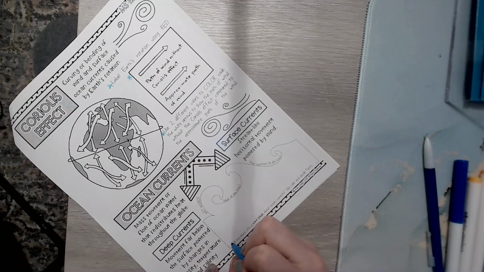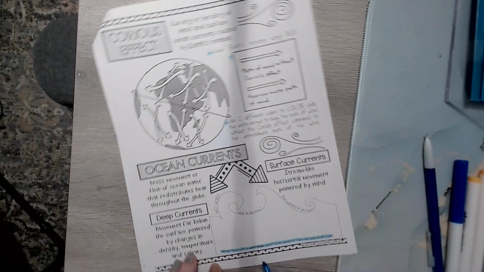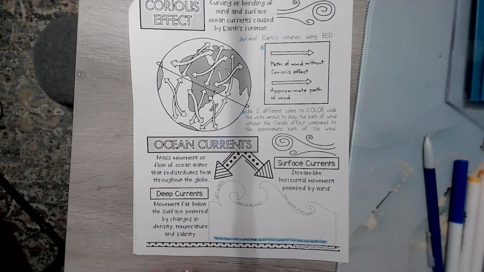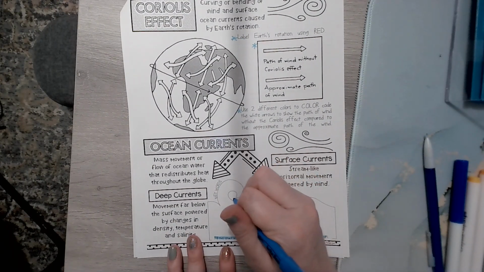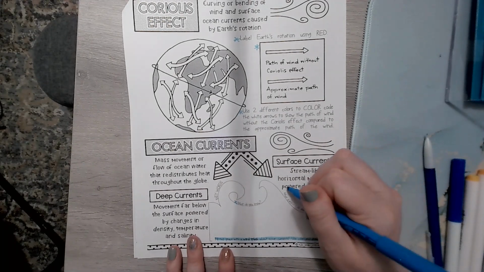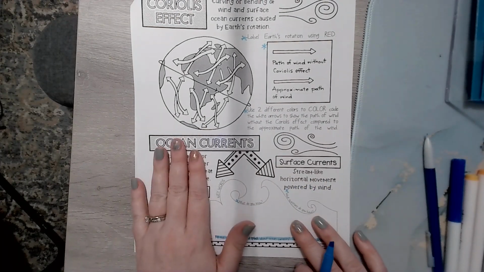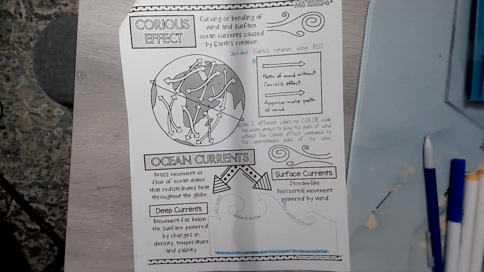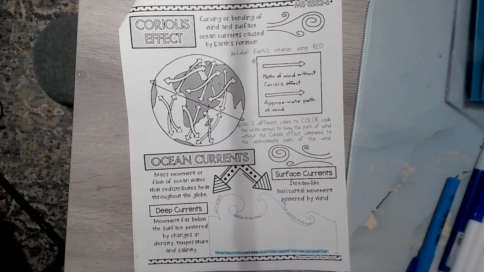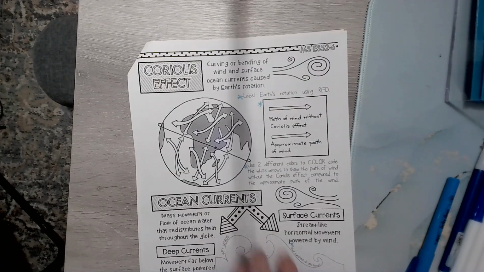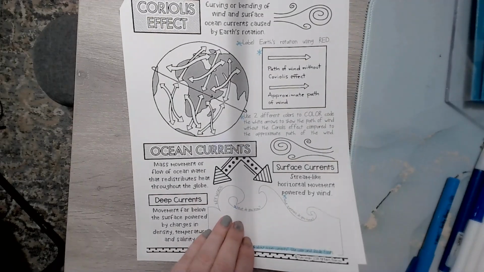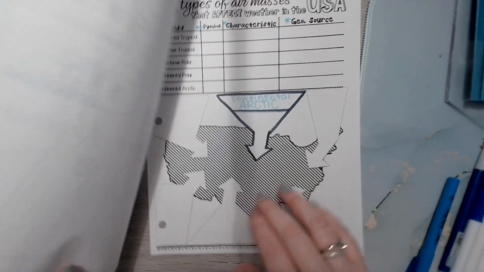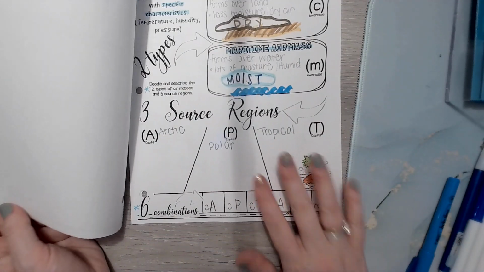So fill in the space with a word splash about ocean currents. Use color and doodles and fonts and things like that. So what do you know? What questions do you have? Okay, about ocean currents. Now they talk about deep currents and surface currents. So make sure you are looking at those. Okay, awesome. So you have 1, 2, 3 questions you have to answer on that page. You have 3 columns on this page plus then diagramming, and then you have the 3 regions.